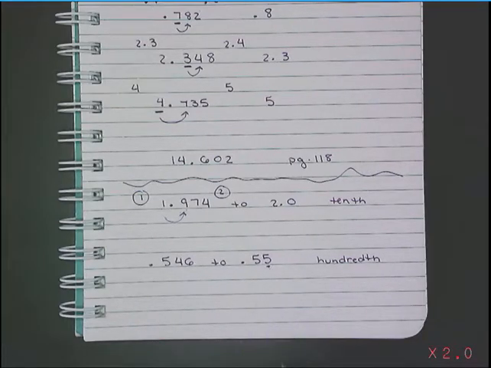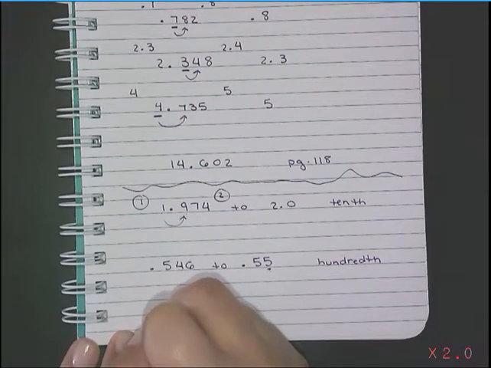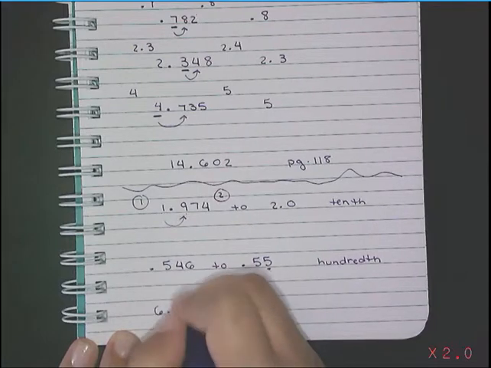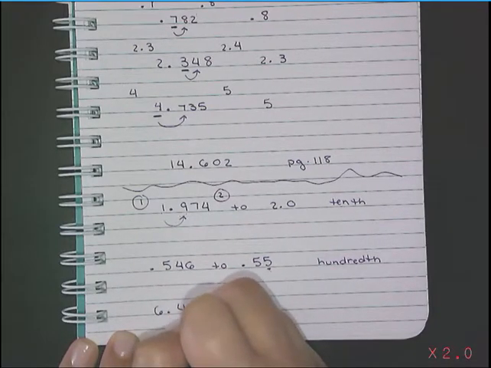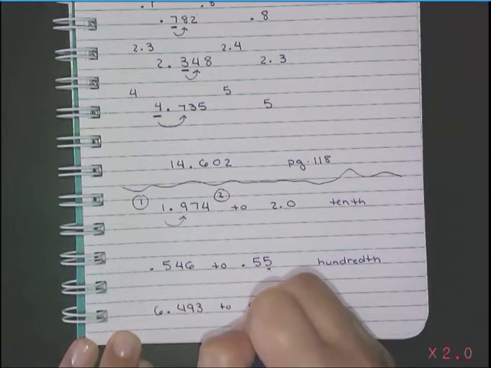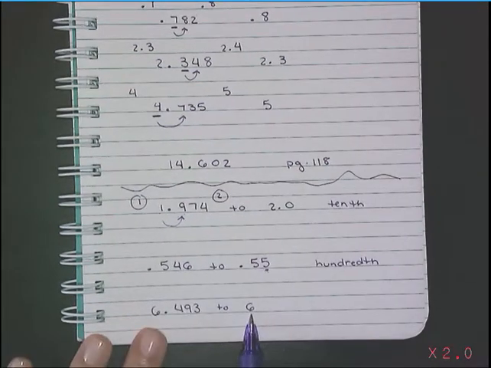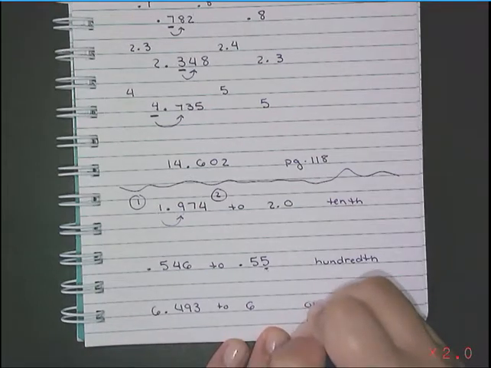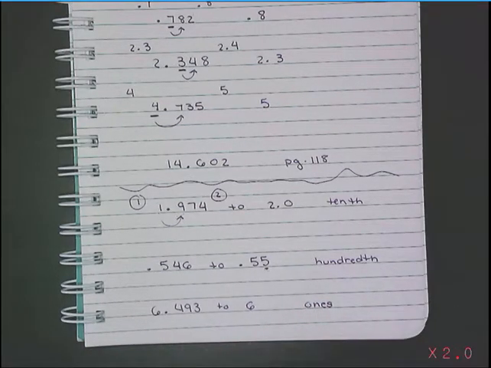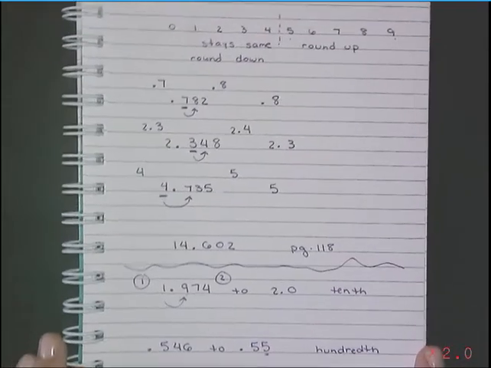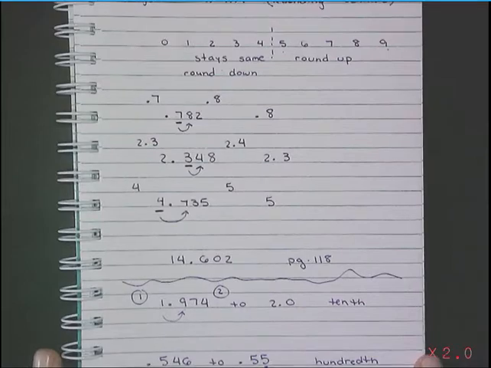Let's take a look at one more. What if we had 6.493 and it got rounded to 6? Again, we're looking to our farthest place value to the right, which is the ones place. So this number got rounded to the ones place. Hopefully these examples help you with today's work a little bit.